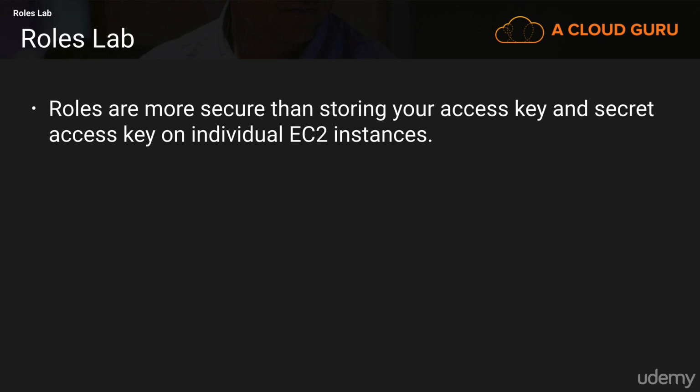Okay, so that's almost it for this lab, guys. There's 4 things I need you to take away from this lab going into the exam. The first is that roles are generally considered to be more secure than storing your access key and secret access key on individual EC2 instances. And the reason for that is that, if your EC2 instance is compromised, that hacker could only use the contents of your S3 buckets via that EC2 instance.